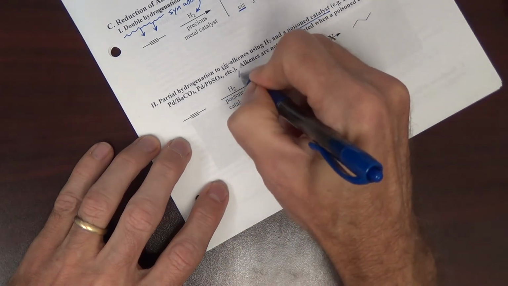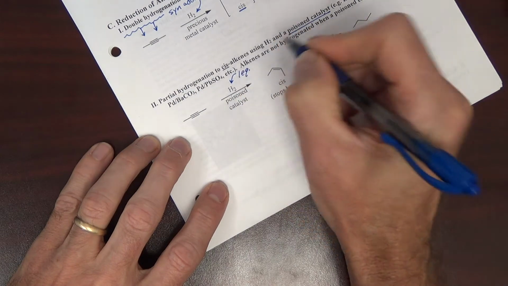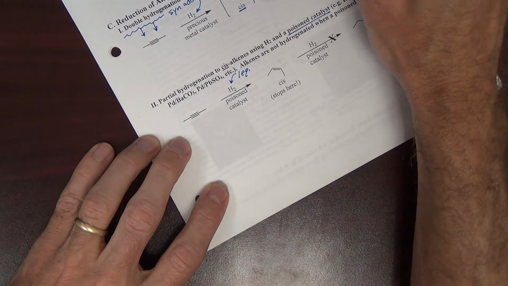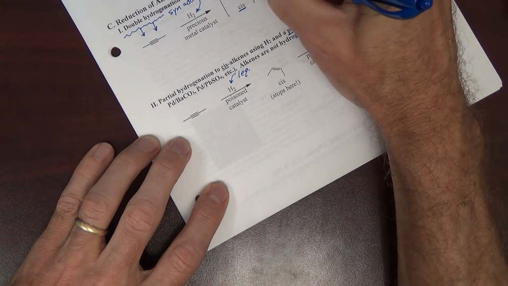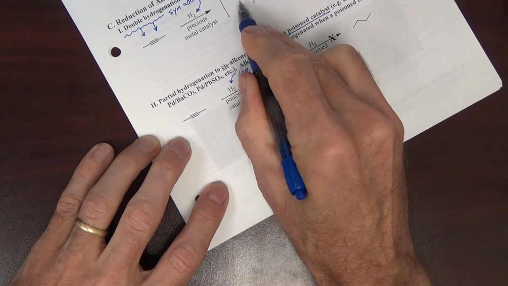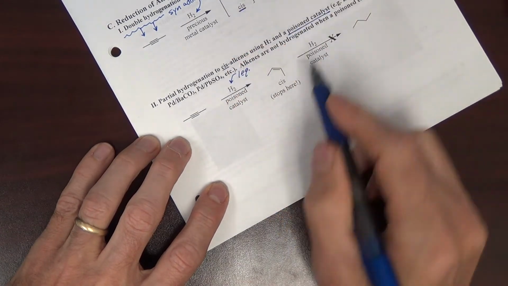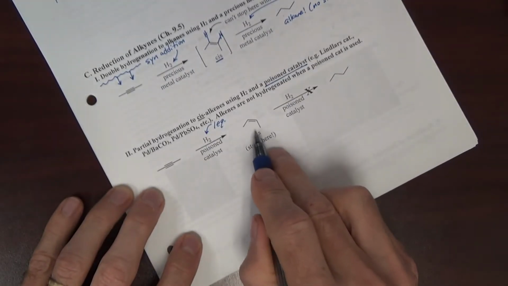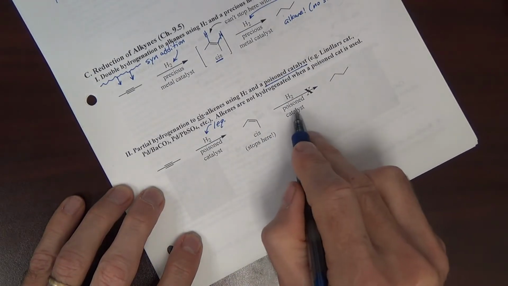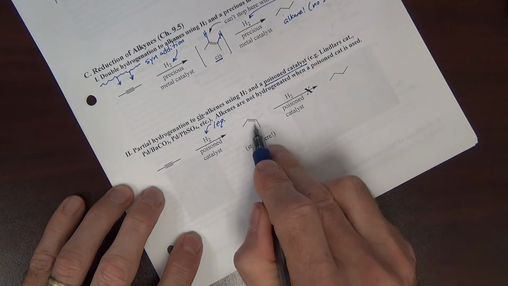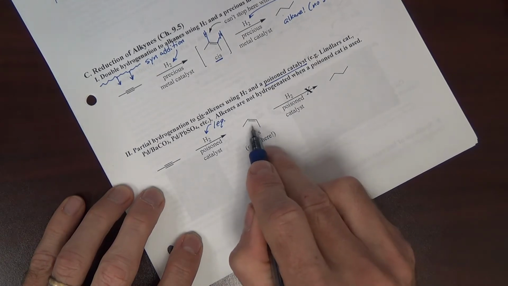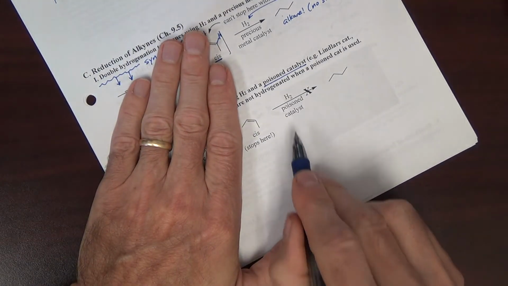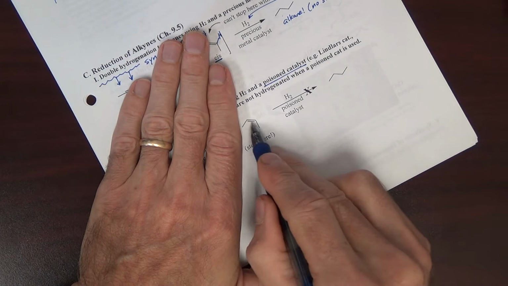So down here we just need one equivalent of H2, but up here we use two equivalents total. One equivalent took us here, but then it continues on because it won't stop. Down here it will stop. And in fact, if you had an alkene, hydrogen and a poison catalyst will not do anything to it. So you cannot do that reaction here. You would have to use a regular catalyst if you wanted to reduce this.